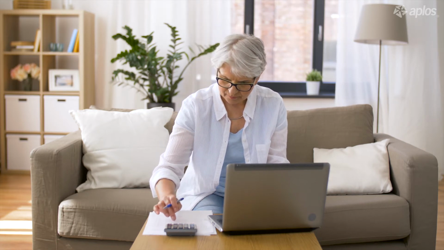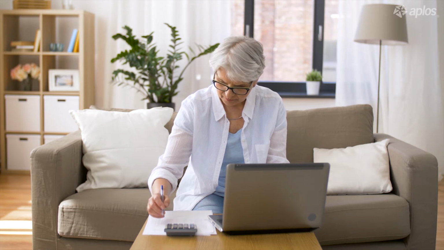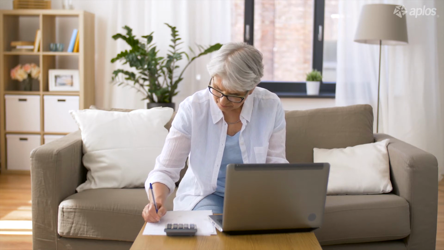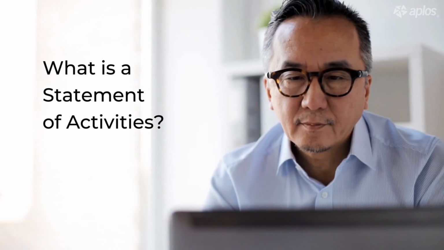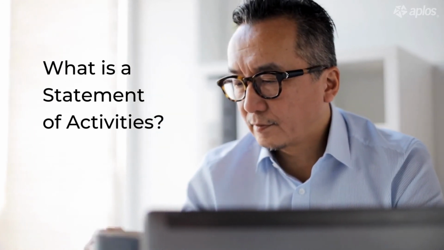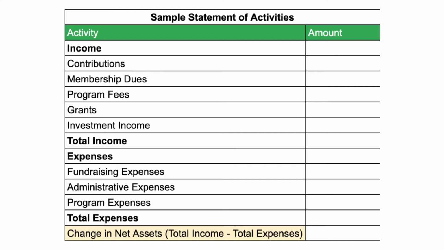Now that you have a general idea of which tasks and activities are considered fundraising expenses, the next step for accounting purposes is to know how to record them on your statement of activities. What is a statement of activities? In simple terms, this is a statement nonprofit organizations use to record revenues, expenses, and net assets after taking these factors into consideration. This financial report is also sometimes referred to as an income statement.